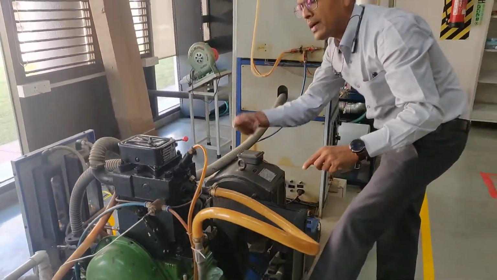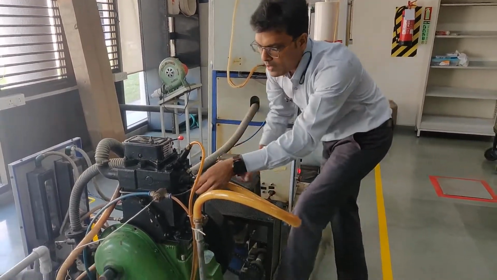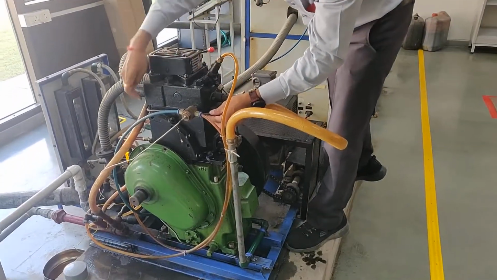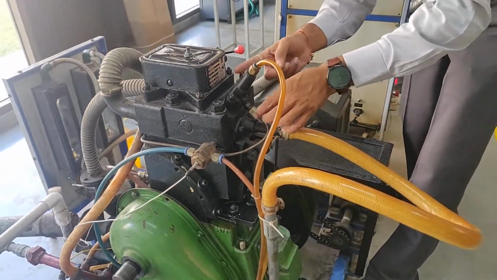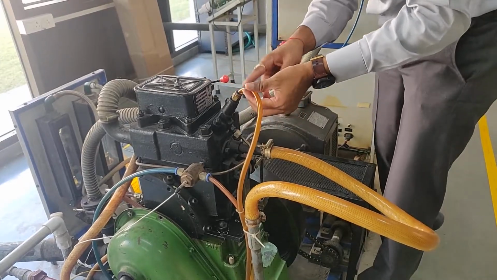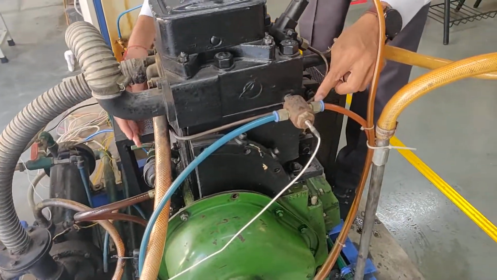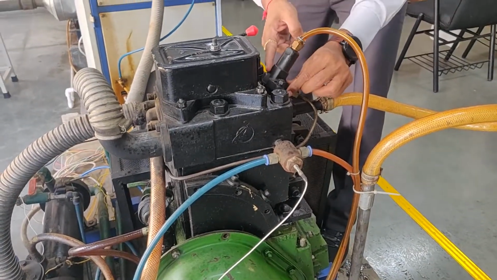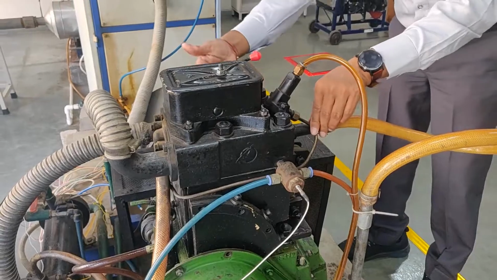So at the appropriate timing, at the end of the compression stroke, the fuel will be injected. Okay, so fuel actually is not coming through this line, it is this line. You can see the metallic line. It's a high pressure fuel. It is injected here, and the excess fuel is returned. So this is a return line. So from this pump through this metallic line, the fuel is injected into the injector, and excess fuel will come back. Then there will be compression, ignition, and combustion.